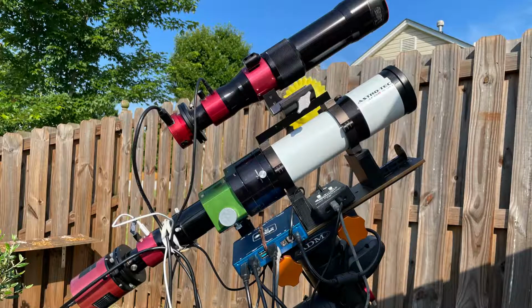I'm imaging right now with the one on the bottom, which is the Astro-Tech 65 EDQ. The green thing attached to it is the electronic focuser, and then there's the Quark Chromosphere that attaches to the ASI 174 camera. And that's what we got going on.